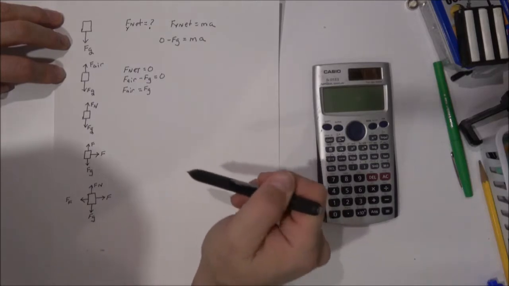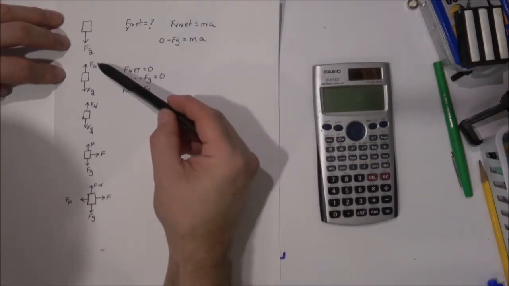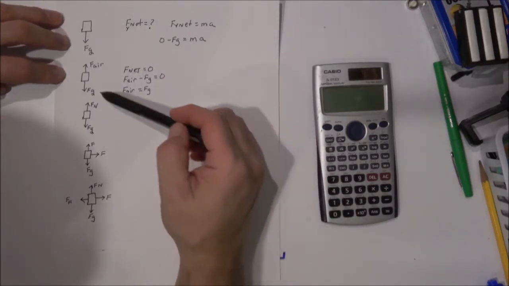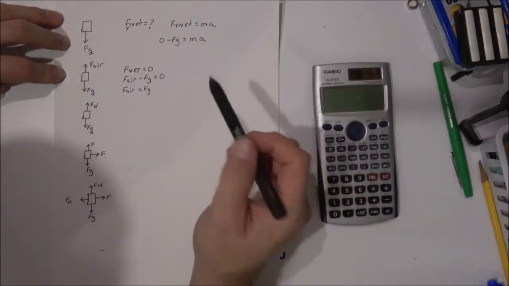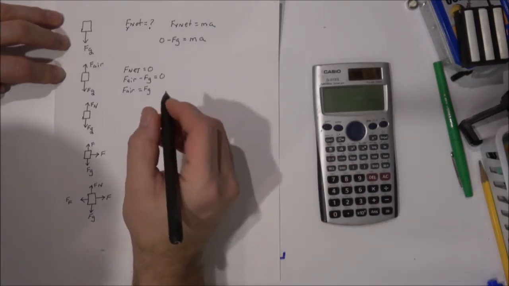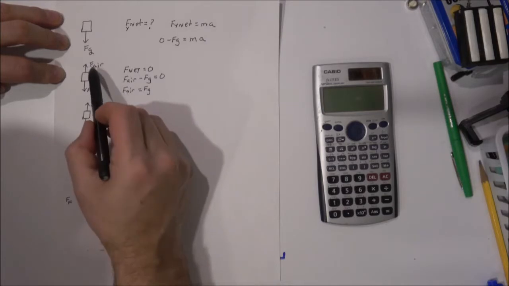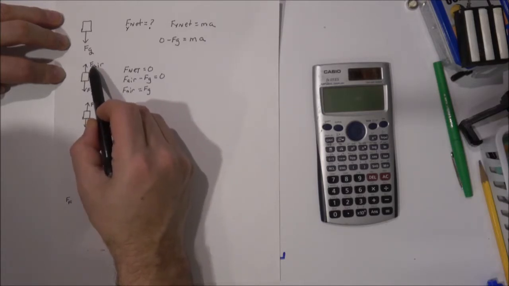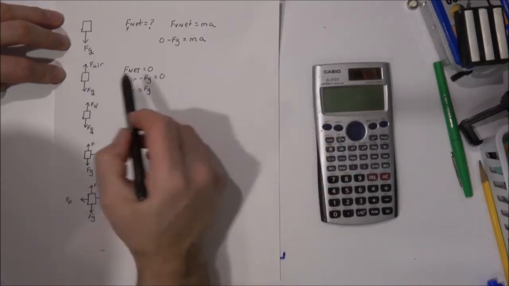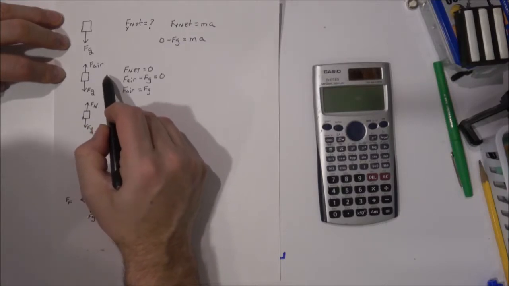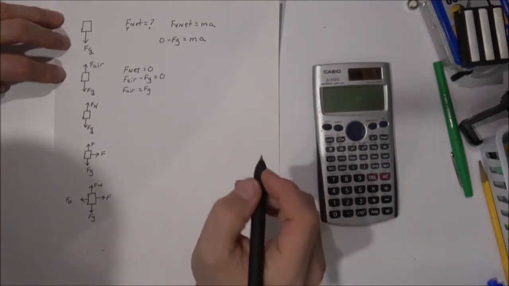Now, if you'll notice, I used particular signs in this. The force of air was pointing up and the force of gravity is pointing down. We use our standard XY coordinates. So y pointing up is positive, y pointing down is negative. X pointing to the right is positive, X pointing to the left is negative.